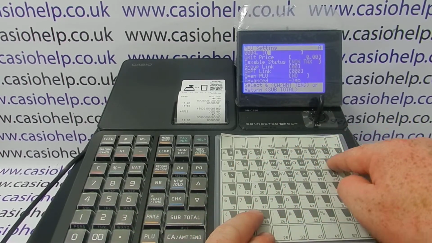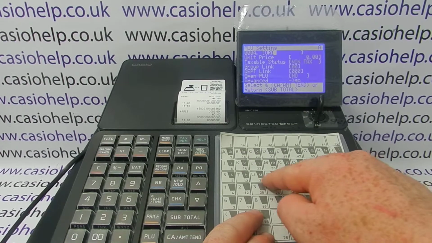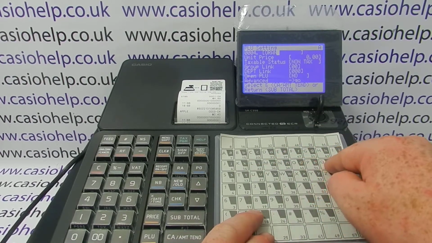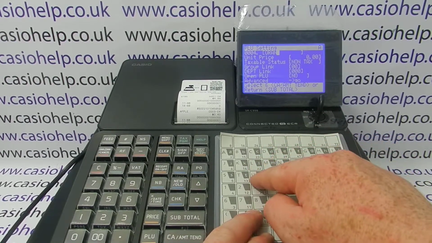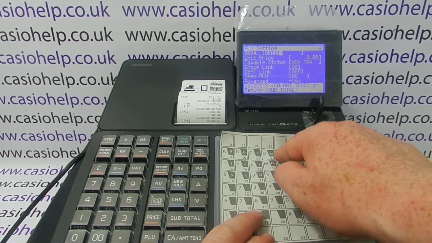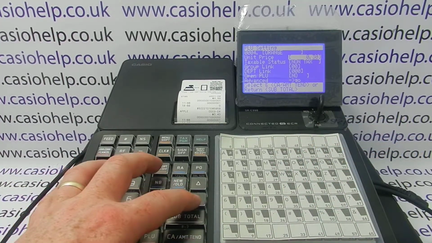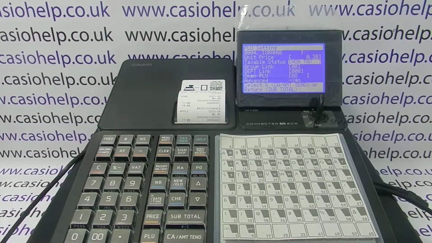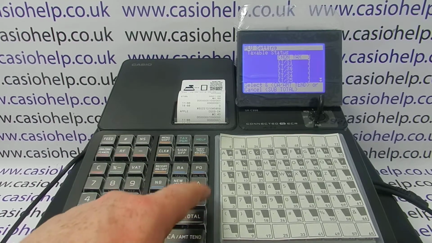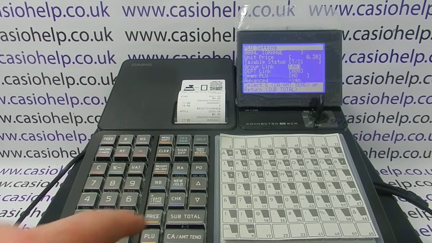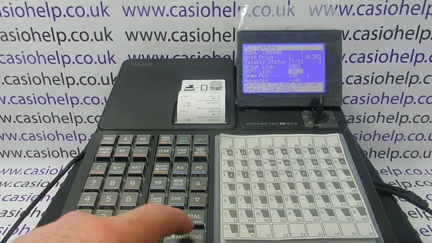just to show you what they are. I may not use them because I'm just programming standard products. So I've got my description in, arrow down to the price, tax, only relevant if you've set up tax on the machine.